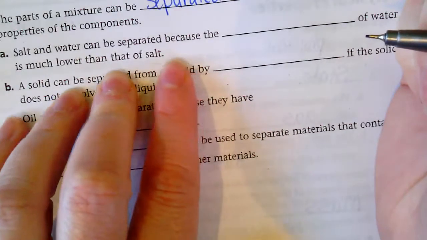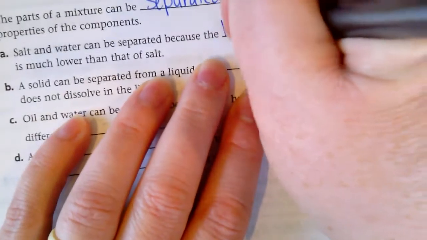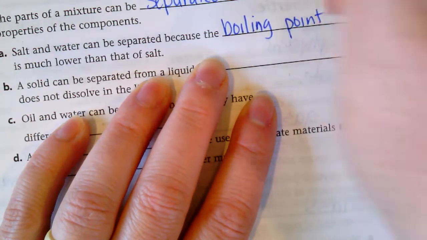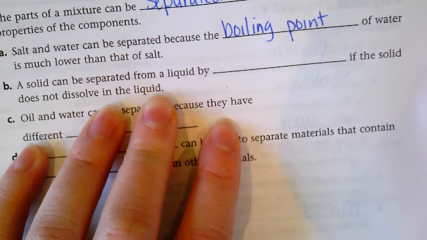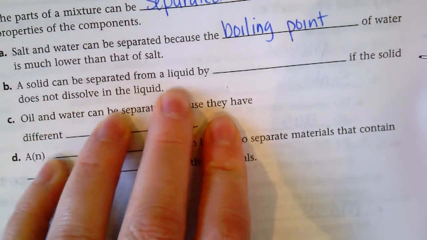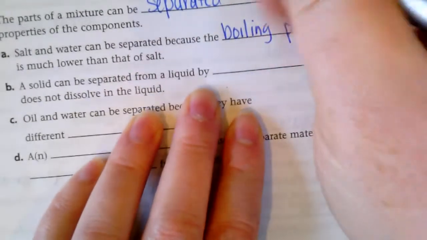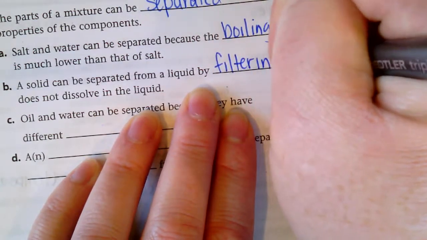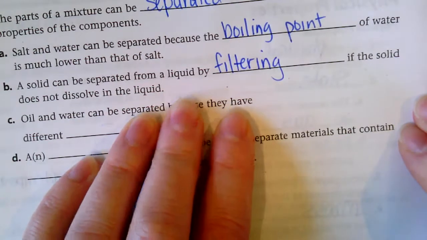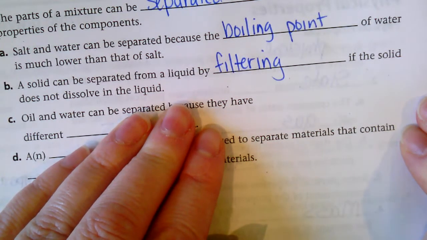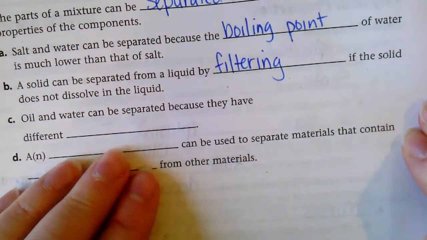Salt and water can be separated because the boiling point of water is much lower than that of salt. So I can boil the water away and be left with the salt. A solid can be separated from a liquid by filtration or filtering. And those of you who see coffee made, that happens all the time. We filter the coffee grounds out of the liquid and we're left with delicious coffee.